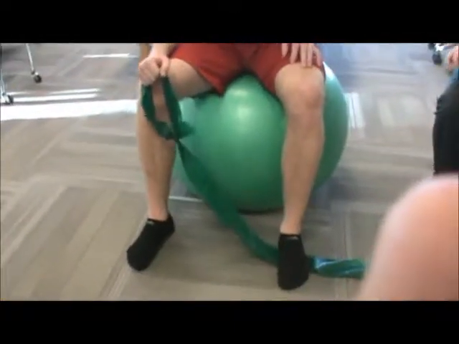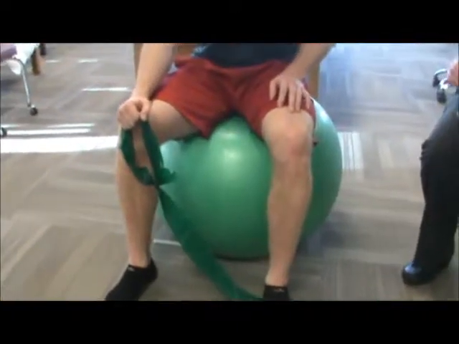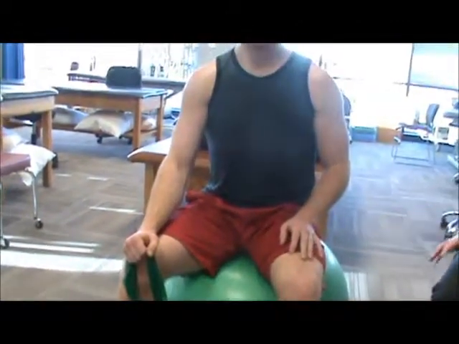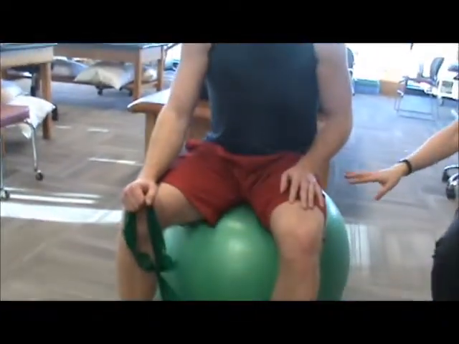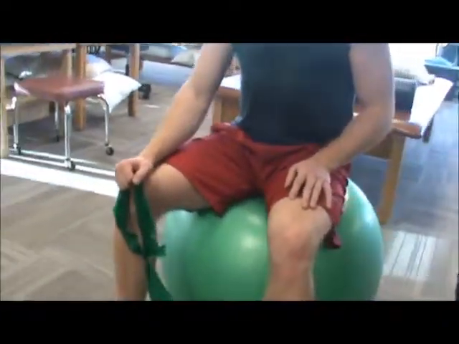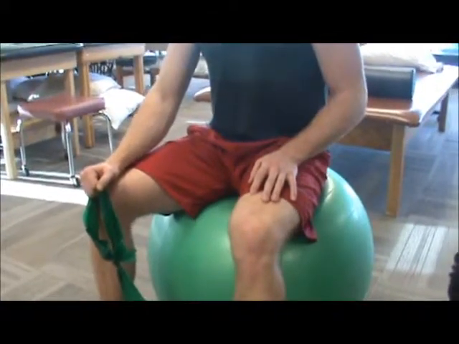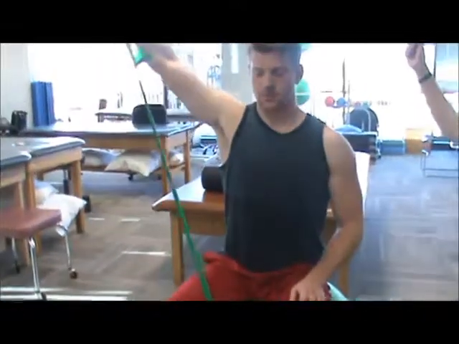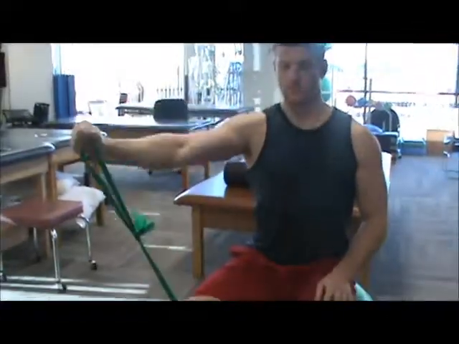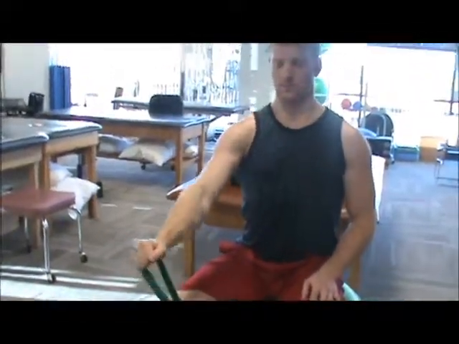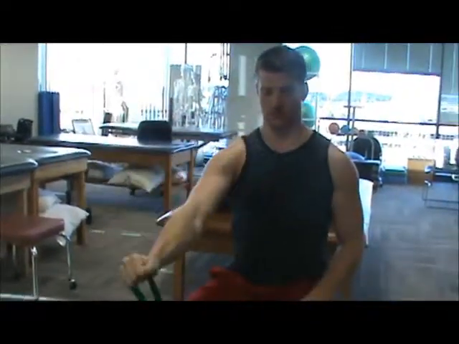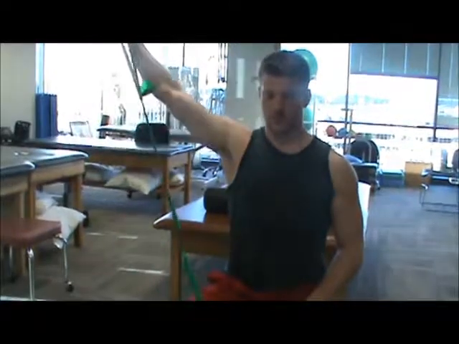So the last exercise that we're going to do is going to incorporate diagonal patterns and making it more challenging while sitting on a stability ball. So I made sure that the height of the ball is appropriate, so my patient is at a 90-90 position for the lower extremities. And with a TheraBand, I'm going to have him go out and up to the right, and then back down to the starting position. As with all the exercises, the patient is going to have their chin in that neutral position, in that chin tuck position, while doing the exercise.